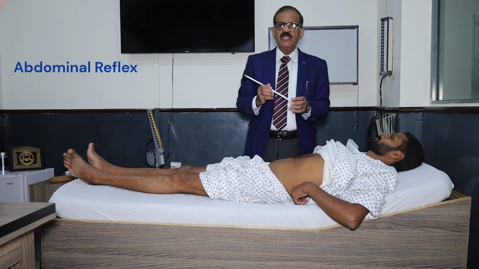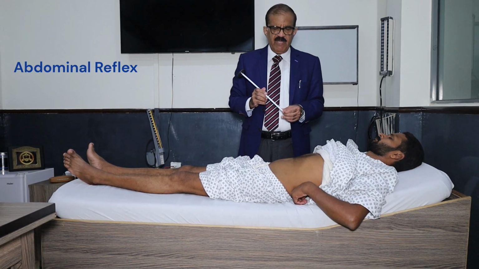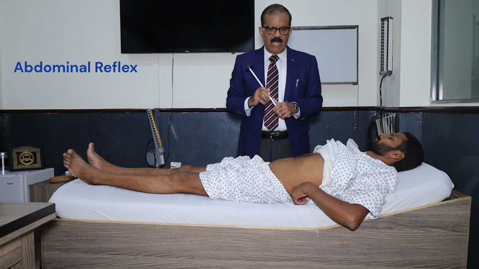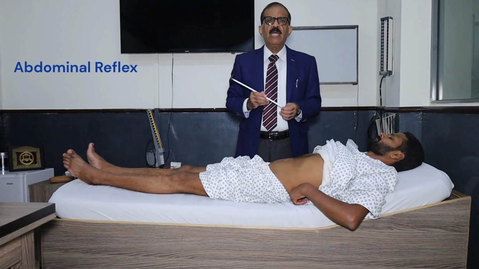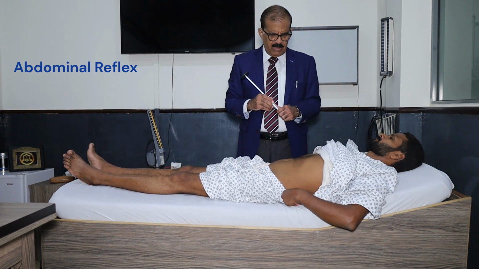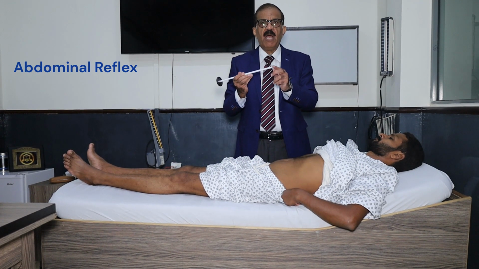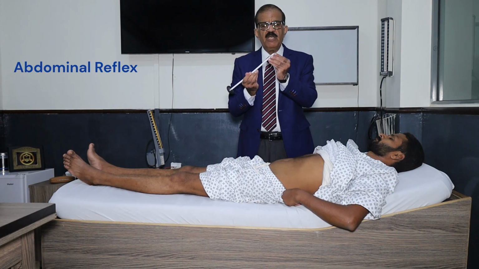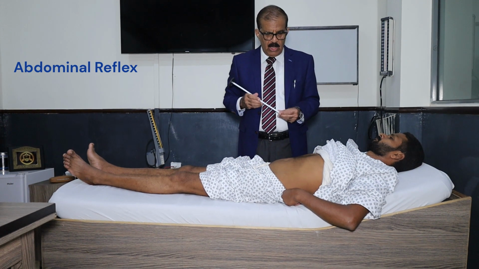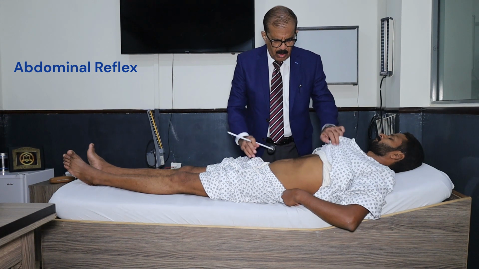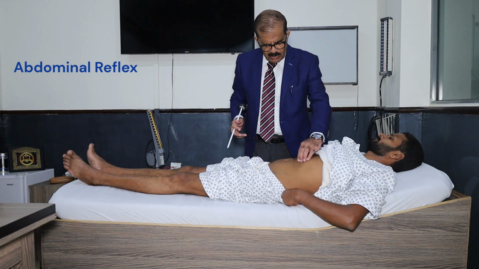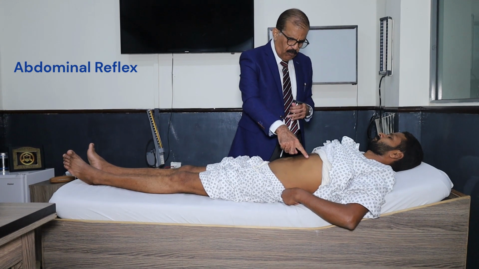And it is not an easy test to do. There are people who have very flaccid abdominal wall and you can't see any muscle contraction. So in a normal healthy person you may not be able to elicit this sign, but the technique is you use this part of the hammer, and this could be very sharp sometimes, and this one is okay. So you make a sharp movement from out inward toward the umbilicus in all four quadrants.